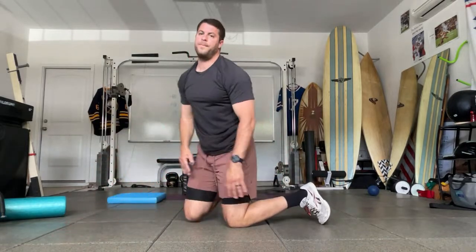There's your bear crawl. Okay, so that would be considered a power set before our strength, and after your dynamic, you do your power. So over foam roll, stretch, stability, dynamic, power, strength, conditioning. That's the order. That is the recipe, okay?